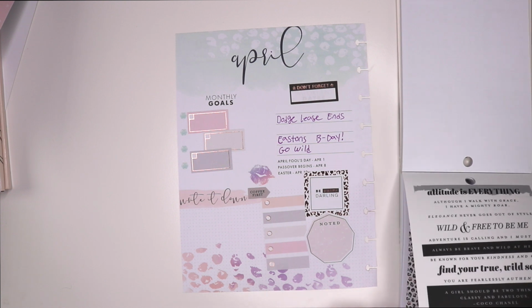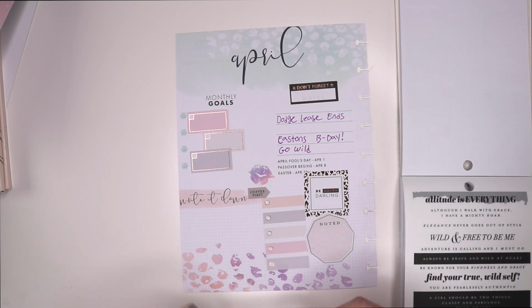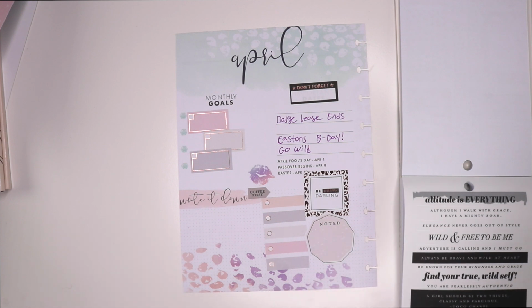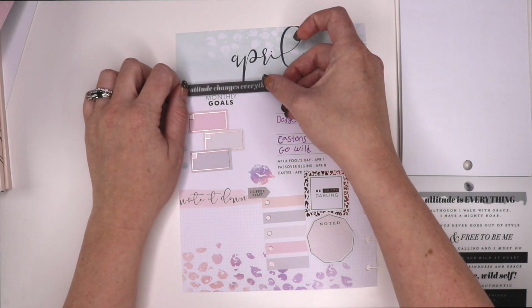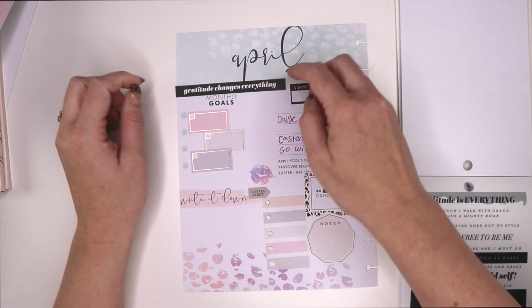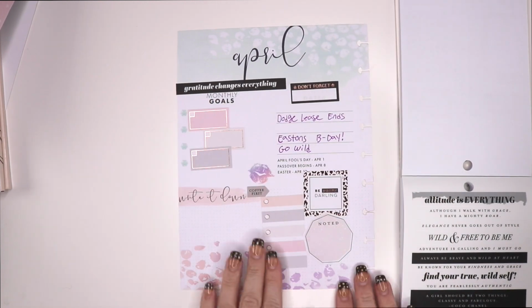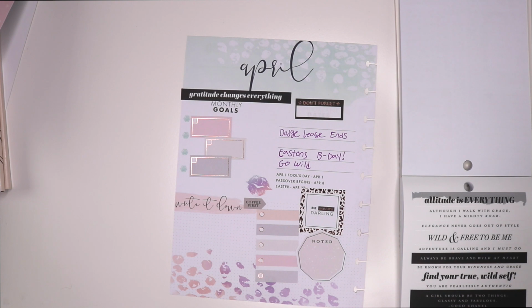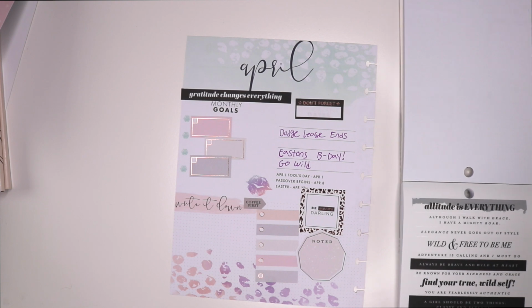I think I want this one. Oh, I took 3. Dude, I did not mean to do that. Oops. I did not mean to pull those 3 down there. Gratitude changes everything. And I'm going to go ahead and use these since I already pulled them out and then kind of ruined this one. It's sticking to itself in the back. Let's see if I can fix this. Nope, it's just going to be a little bit special of a sticker.